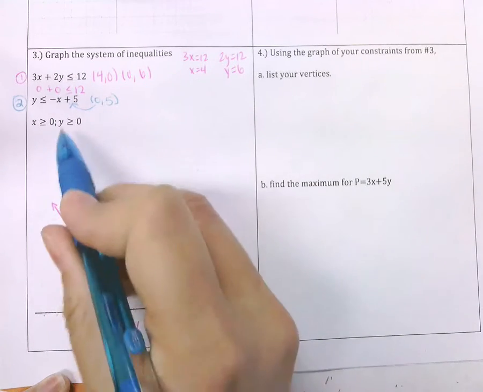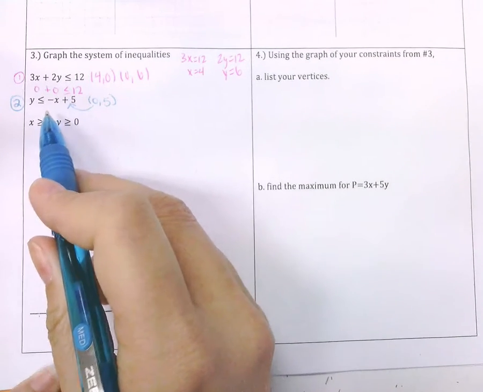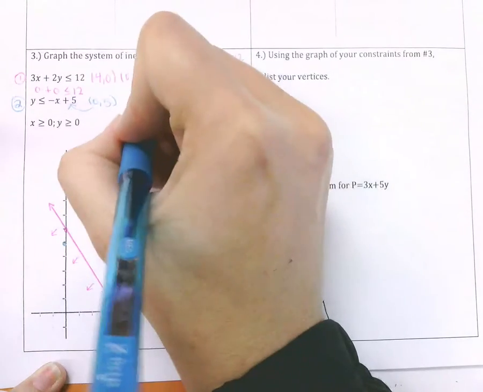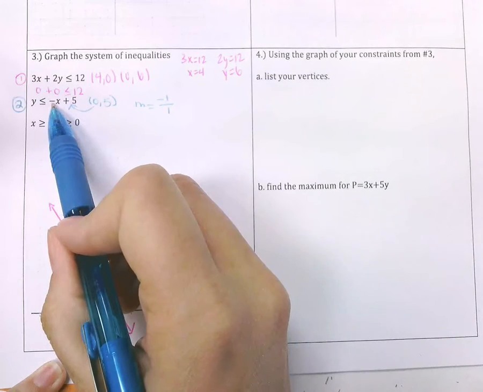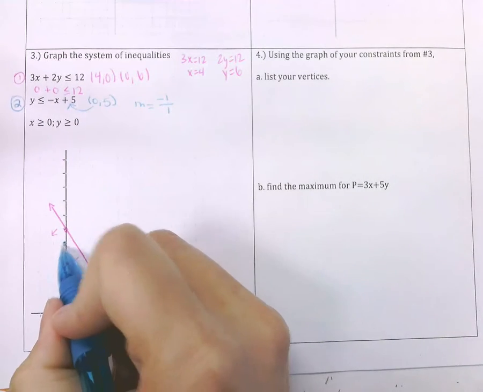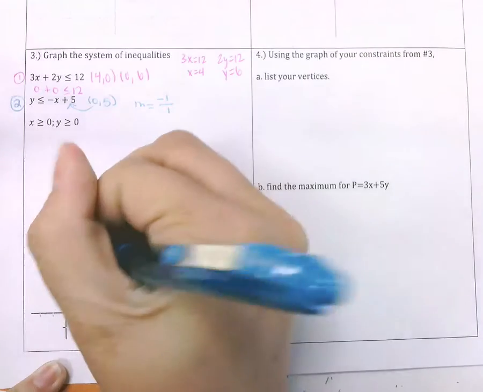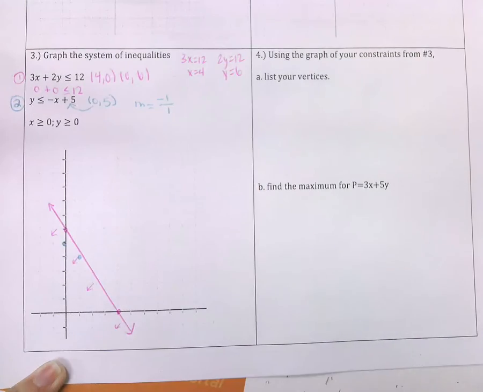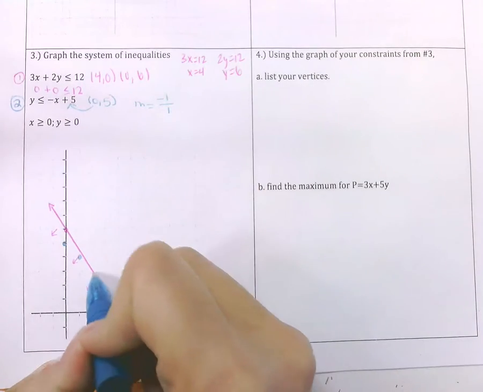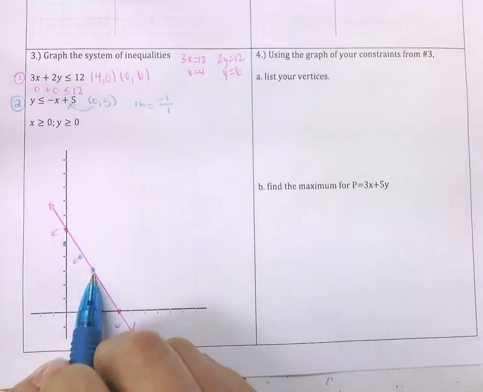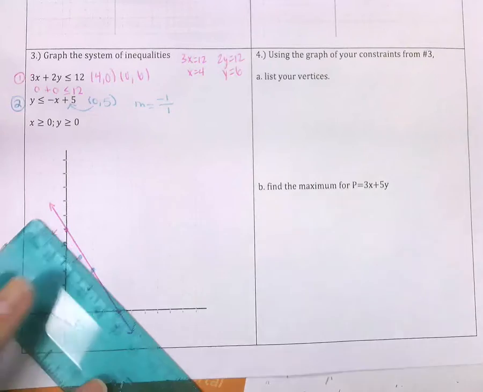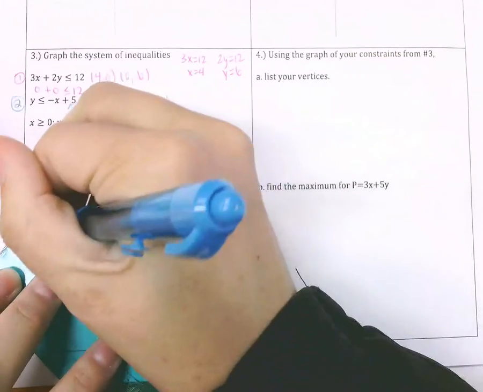And then you're going to use your slope. We can't really see the slope, but we know it's going to be -1 over 1 because of the negative sign. So from this point, we're going to go down 1 and to the right 1 and put a point. And if you want, you can continue doing that same slope, and that way you can see where the pink and this blue line are going to intersect if you keep doing the slope of down 1, to the right 1.